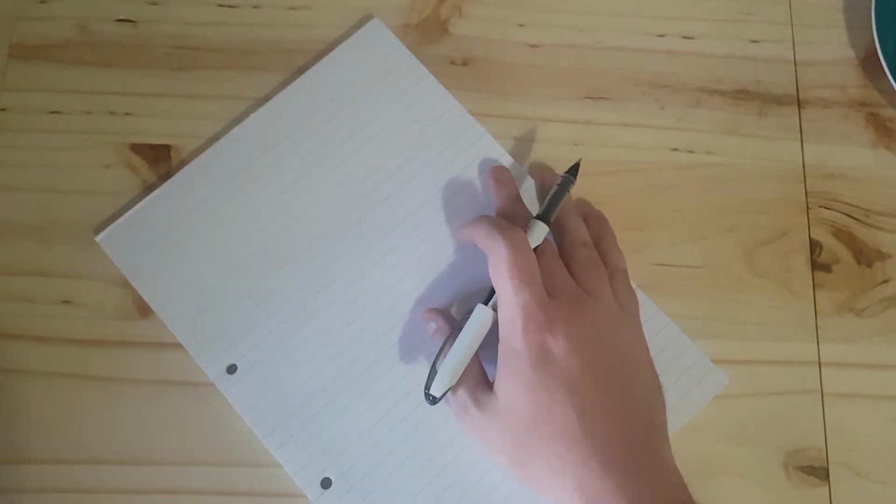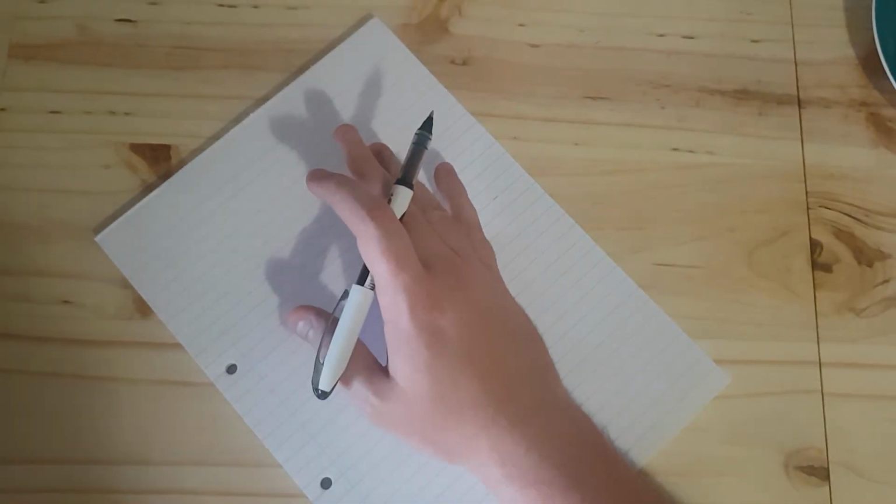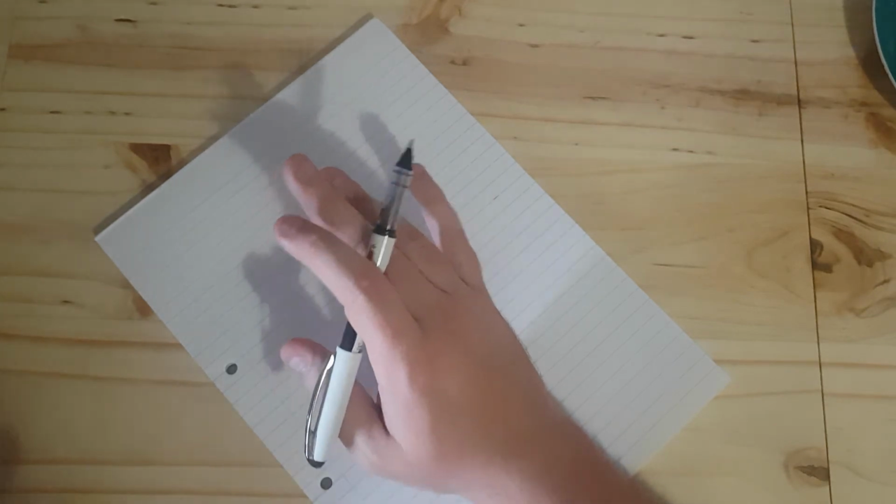Now, that is just the basic, easiest bit of calculating these masses.